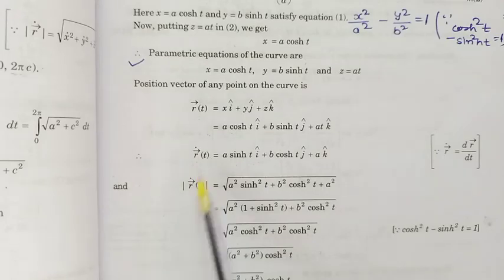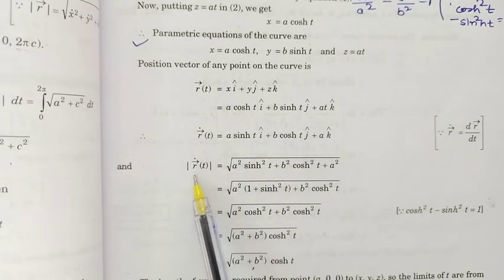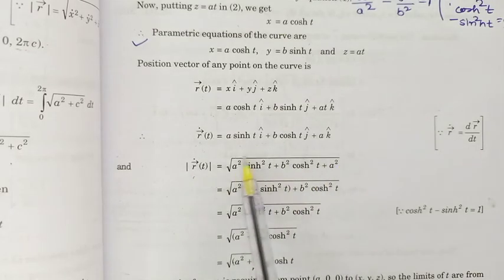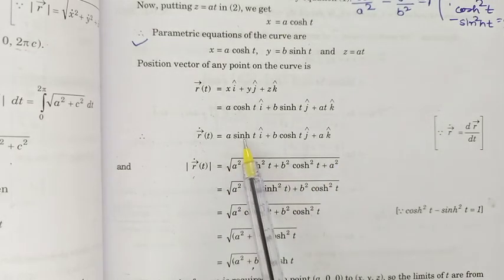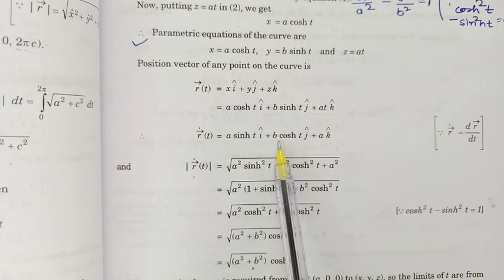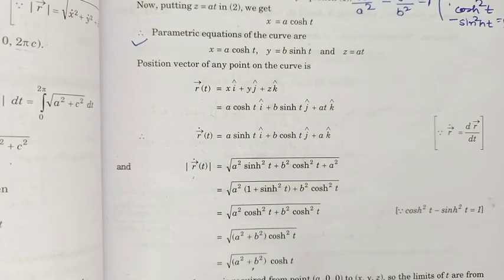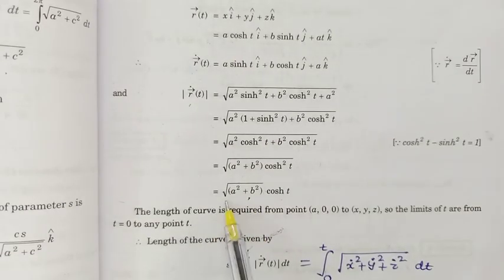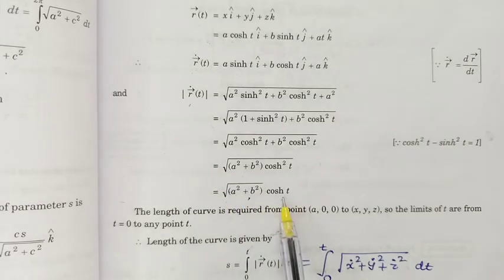Now taking the magnitude of this vector, by definition of magnitude of a vector, this is given by square root of a hyperbolic sin t whole squared plus b hyperbolic cos t whole squared plus a squared. Simplifying this expression, we get the magnitude of r dot, which is under root a squared plus b squared into hyperbolic cos t.